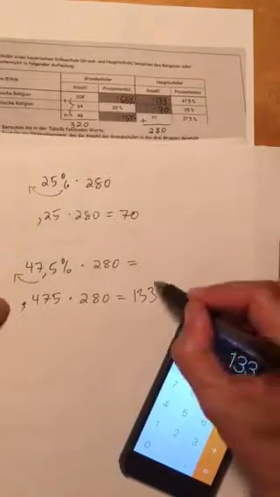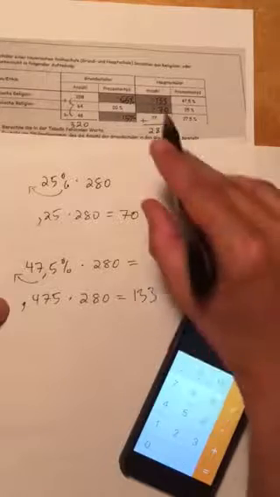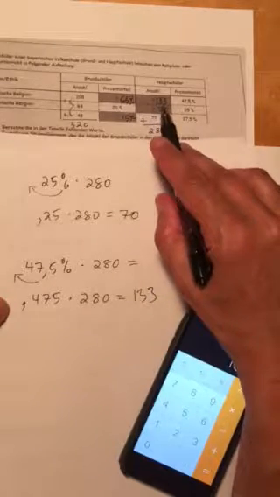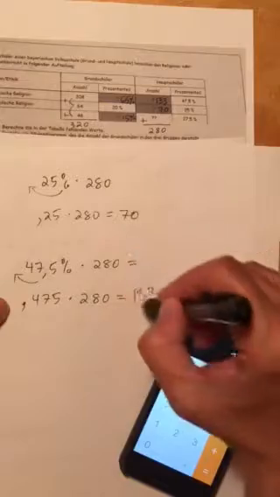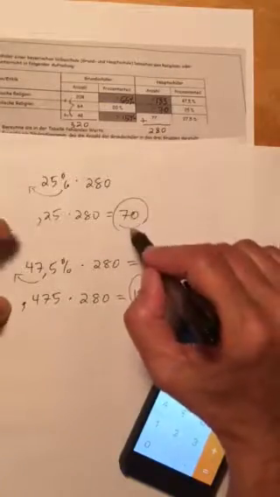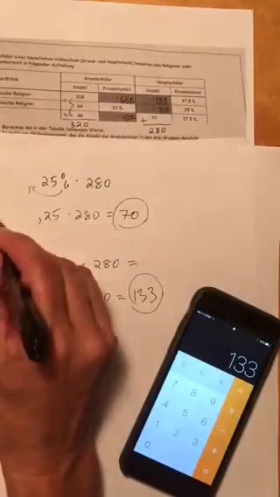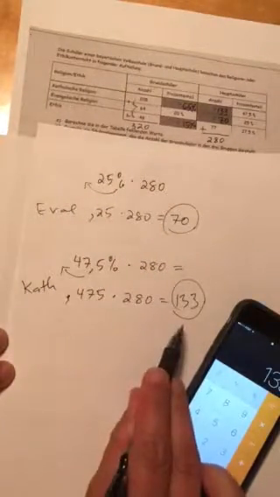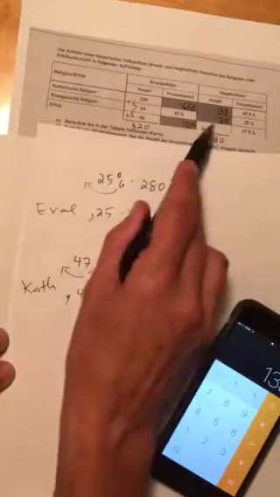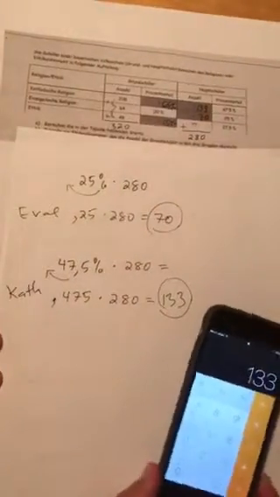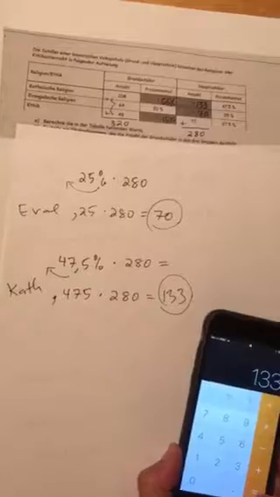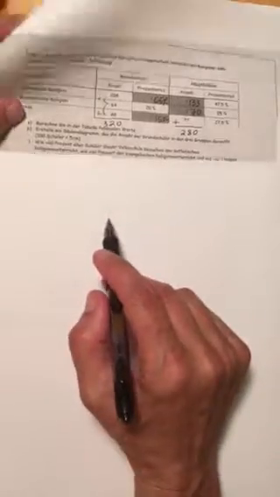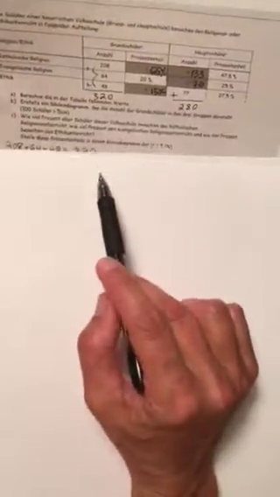So now we can fill this in. We have 133 Catholic, so that's what you've got written here. And you've got 70 for Evangelisch. 133 Catholic, 70 Evangelisch. You can fill that in. Now we can say, okay, so now we have the table filled in, and now we can figure out what they want next.